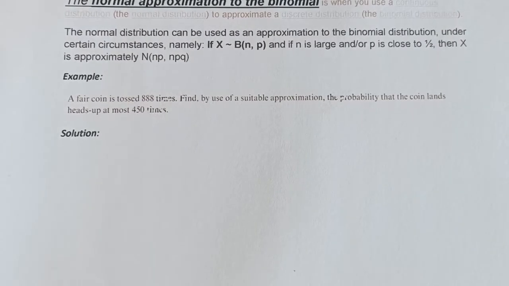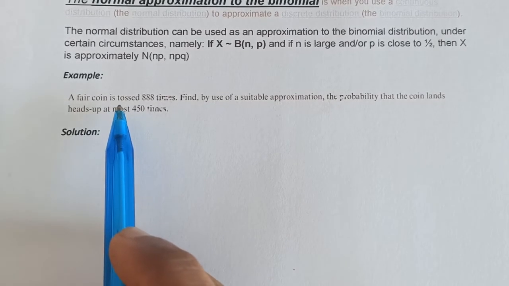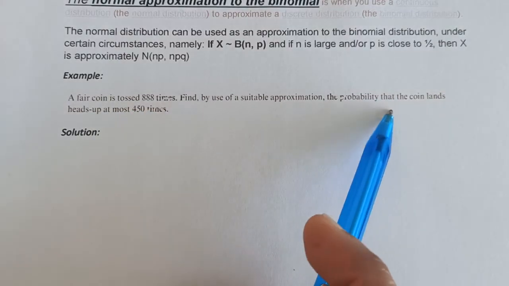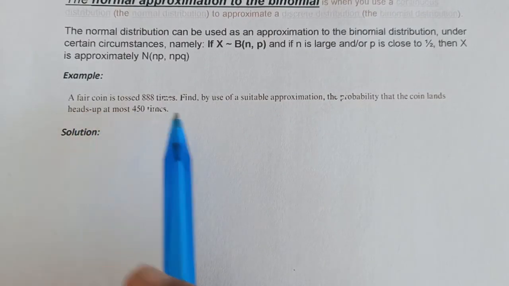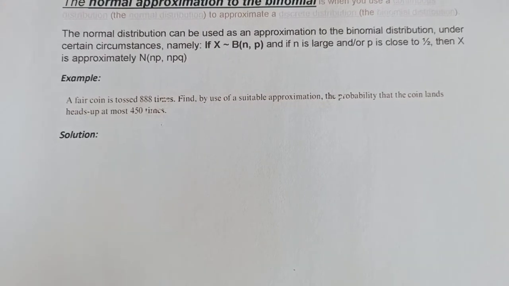In this example, we're told that a fair coin is tossed 888 times. Find, by use of a suitable approximation, the probability that the coin lands heads up at most 450 times. Alright, so a fair coin is tossed 888 times. So we're looking at a discrete distribution.